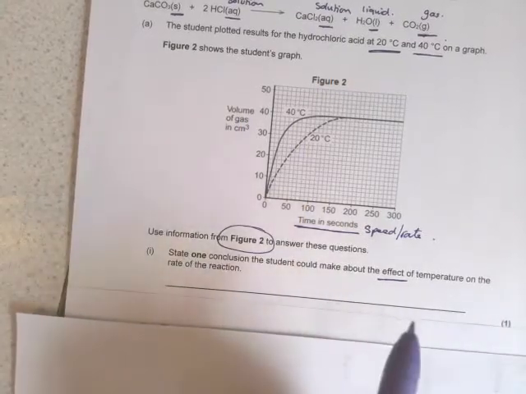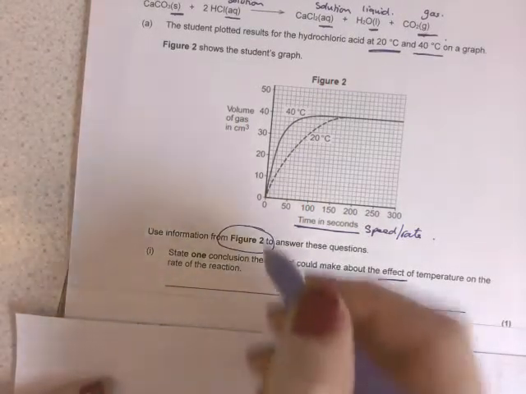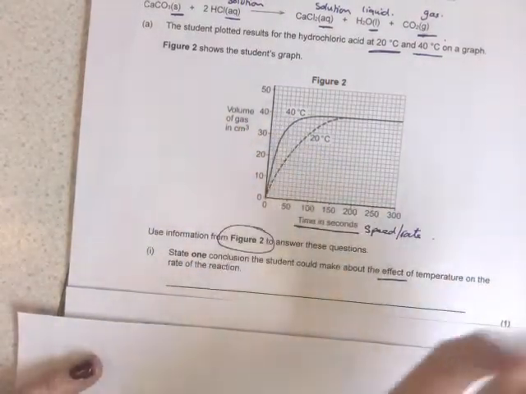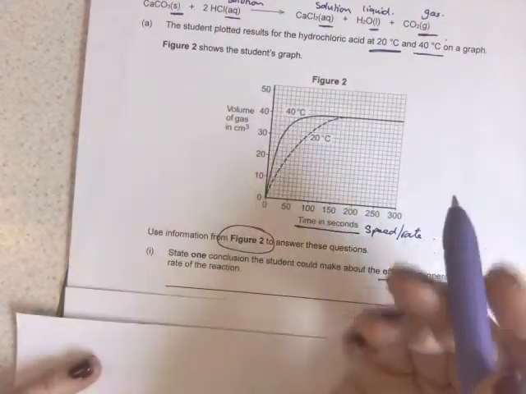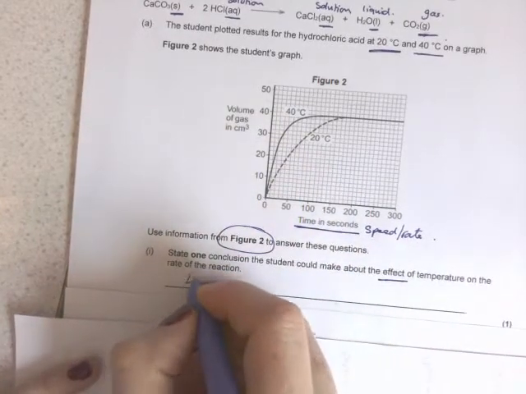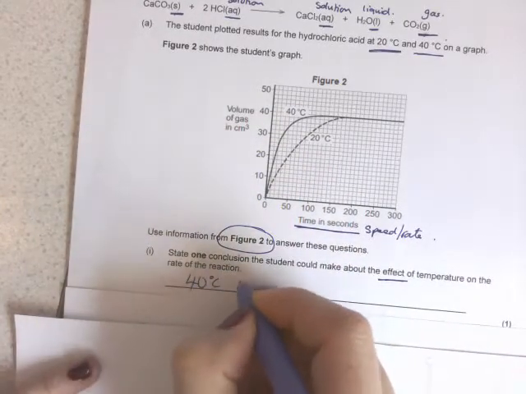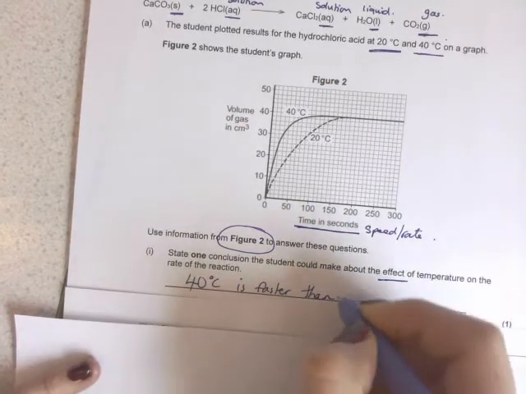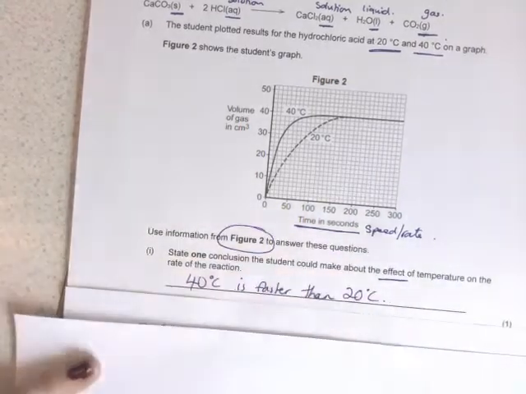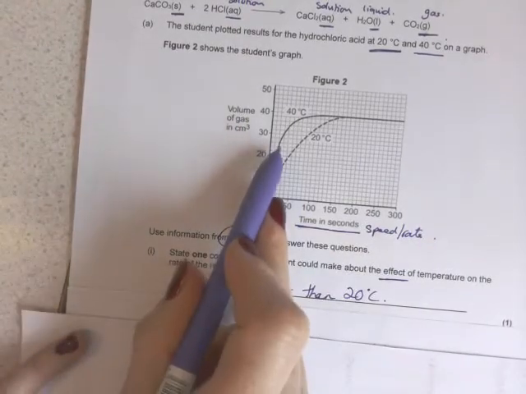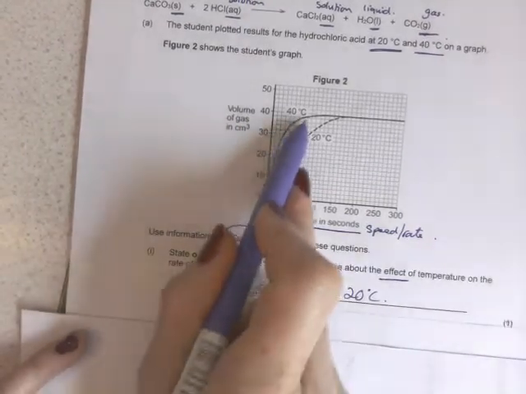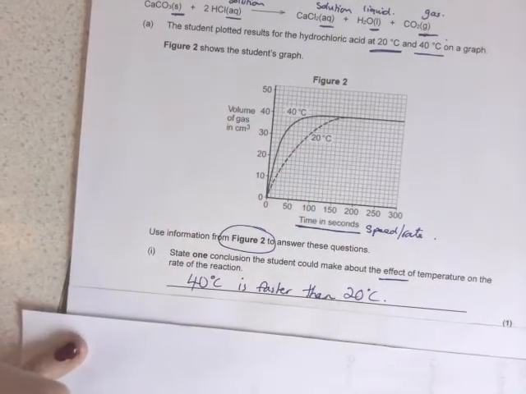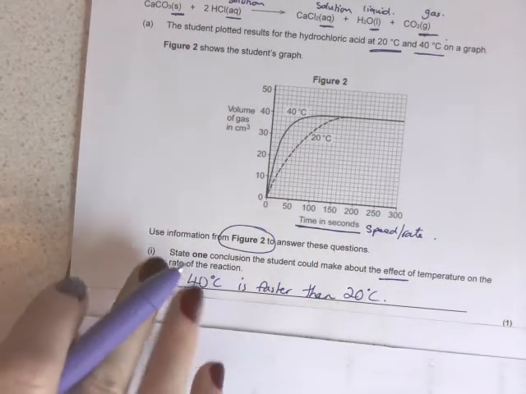That's all it's looking for. I can either say a general conclusion: the higher the temperature, I've only got two temperatures, the faster it goes. Or I can quite simply say 40 degrees is faster than 20 degrees. The reaction at 40, because it's a steeper curve, is faster than it is at 20 degrees. So that's your overall conclusion.